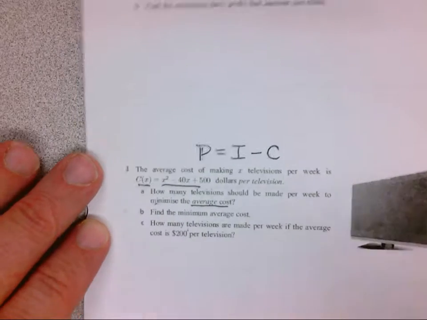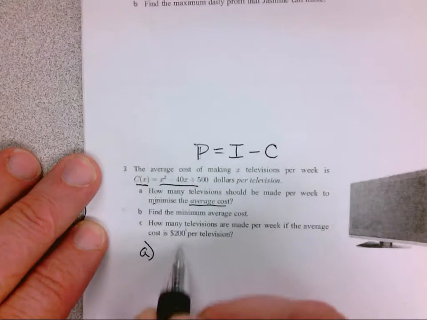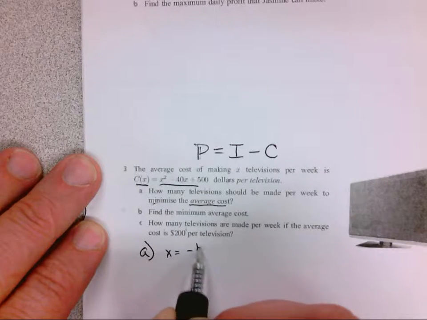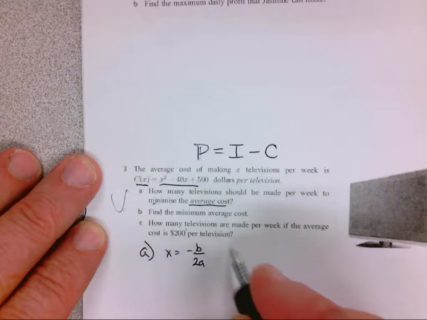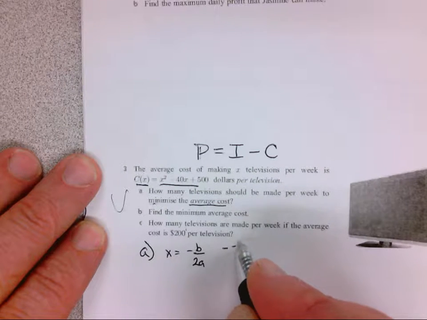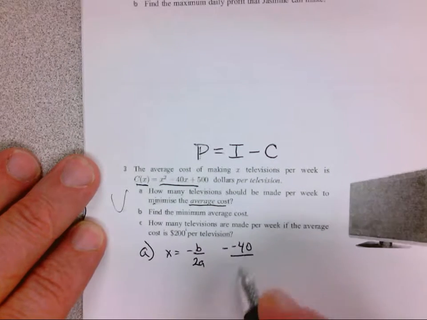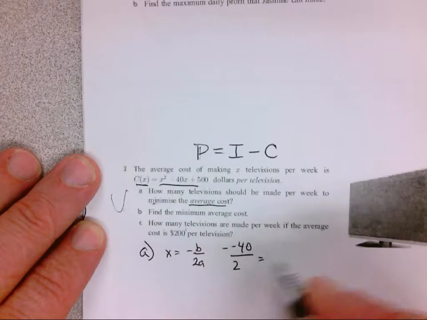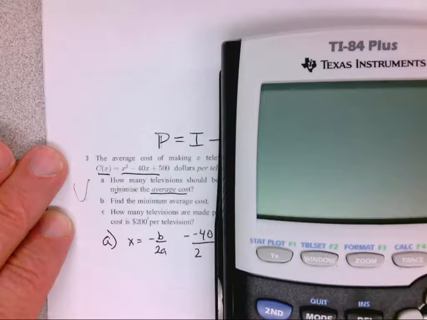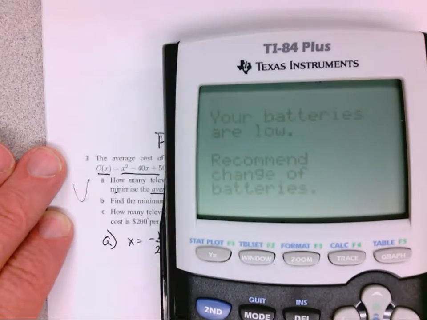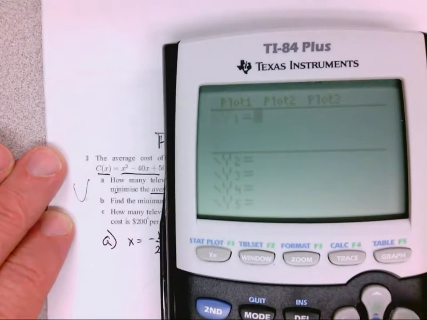So again, I'm going to show you the algebra 2 way. The opposite of b over 2a is where the vertex happens, because it's a parabola that's opening up. So the negative of negative 40 all over 2, which is 20. So at 20 is where it's going to happen. But let's make sure we can do this on our calculator. My batteries are still low. I'm going to see how long I can make them last.